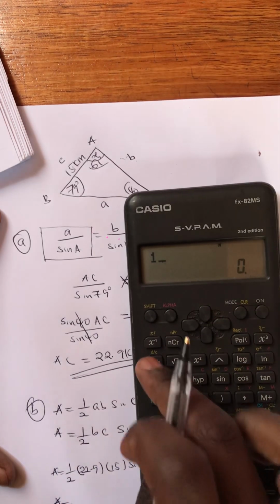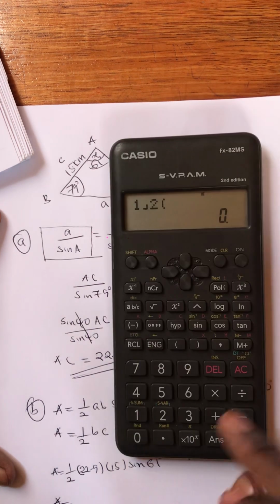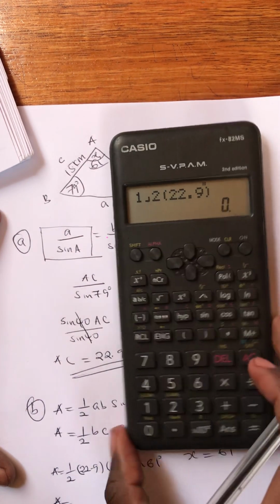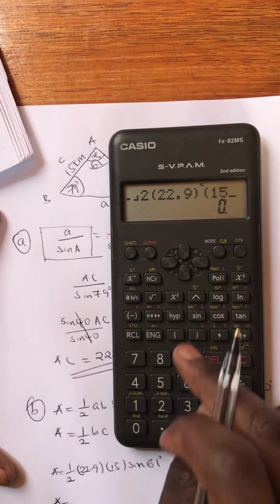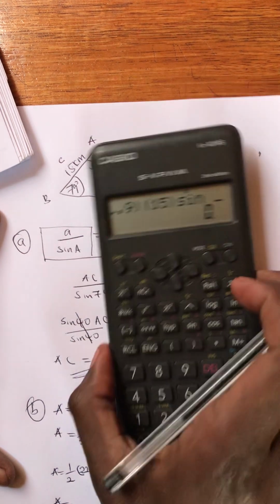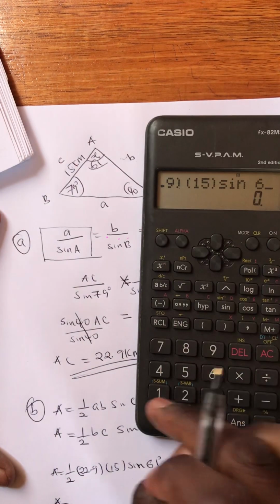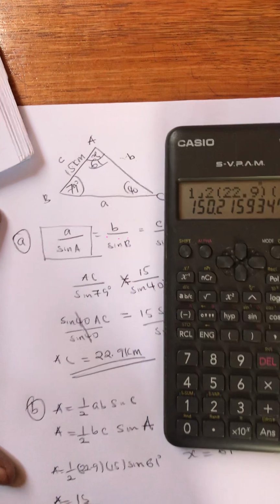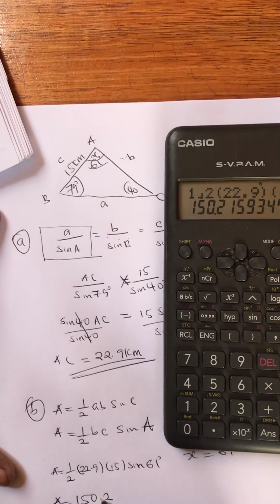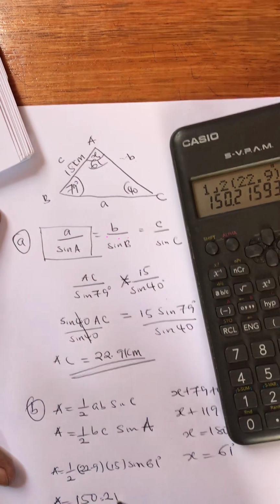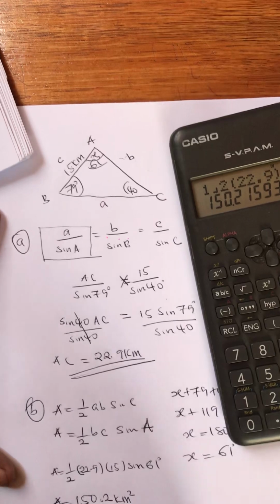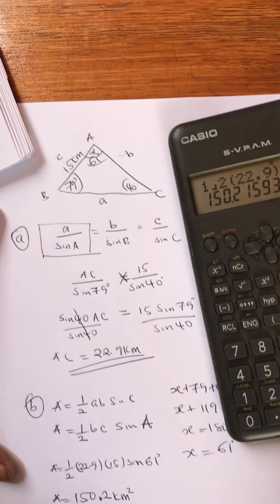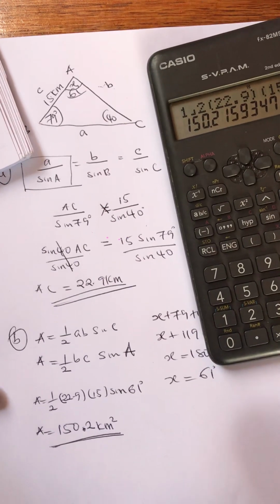So we're saying 1 over 2, open bracket, 22.9, close bracket, open bracket, 15, close, sine 61. The answer is 150.2. So we are in kilometers, we say kilometers squared. So this is the area.